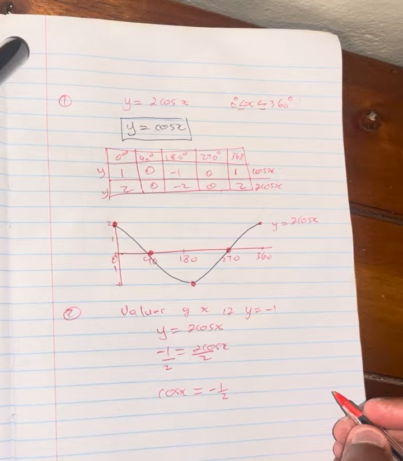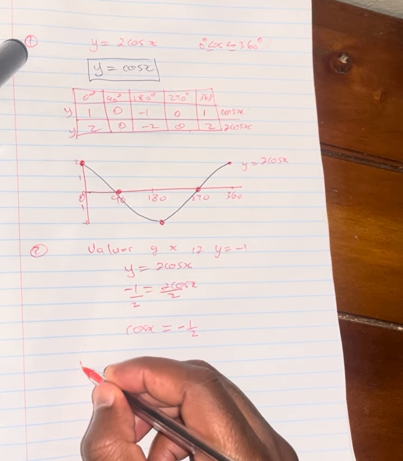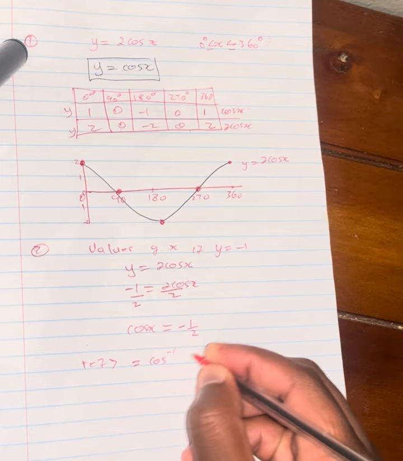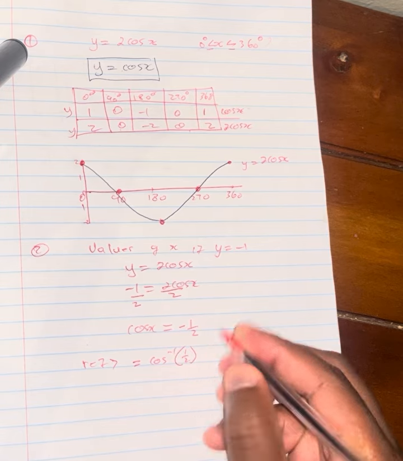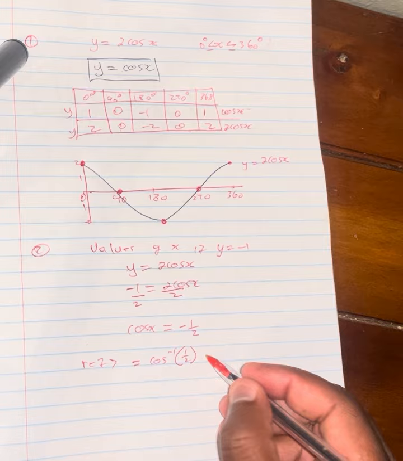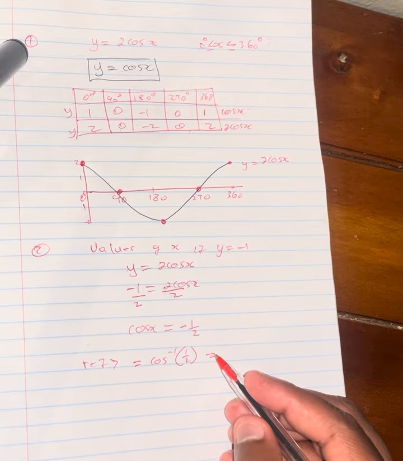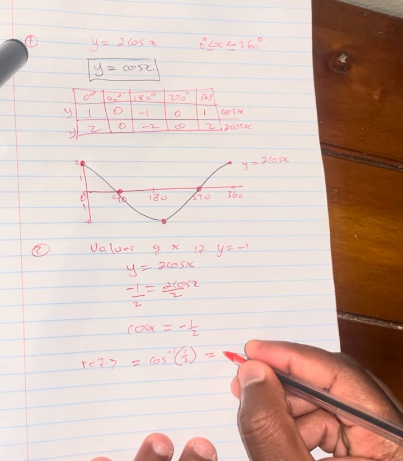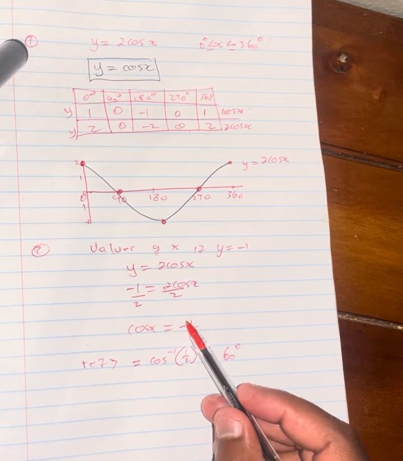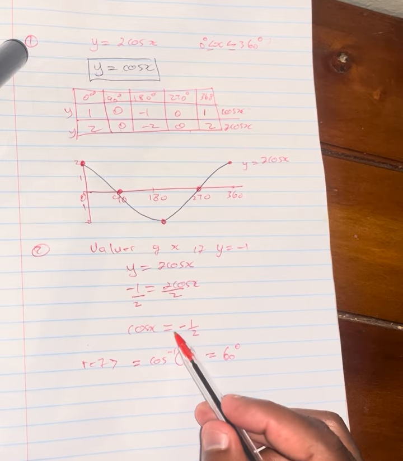And then now you can look for the reference angle. The reference angle in this case will be equal to second function or arc cos half. You punch without the negative, right? Use your calculator. When you use your calculator to punch here, just forget about this negative whenever you're looking for the reference angle. So this will be 60 degrees.